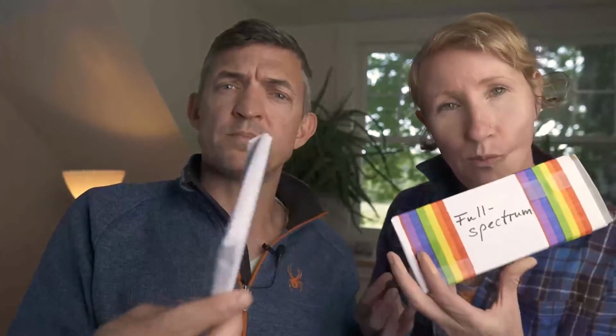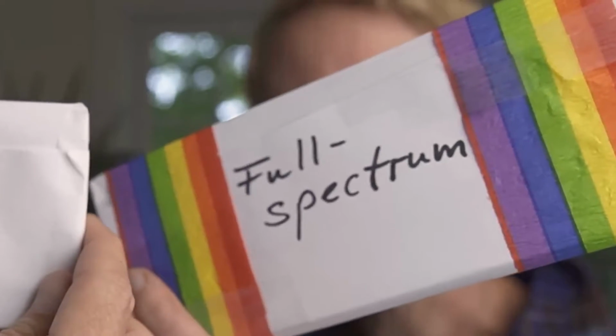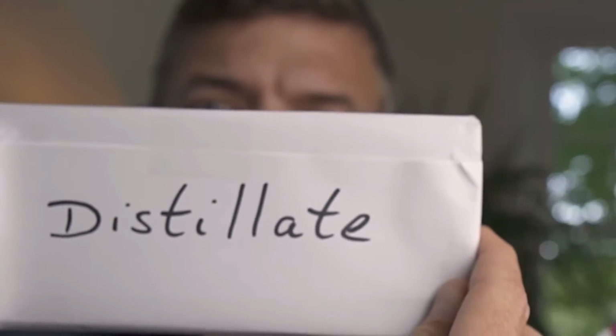One tastes a little herby. Mine just tastes like chocolate. Mine was full spectrum. Mine was distillate. They both claim to have 10 milligrams of THC per piece in them. So what's the difference? Is one better than the other? In this episode, we're going to look at the pros and cons of distillate versus full spectrum THC.